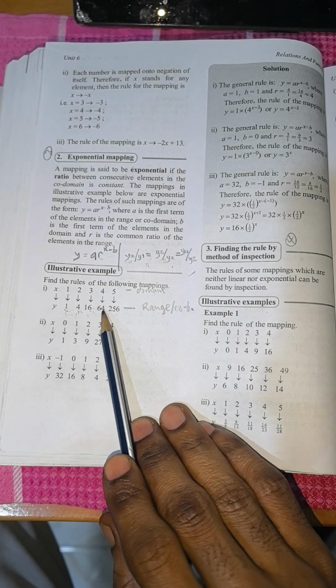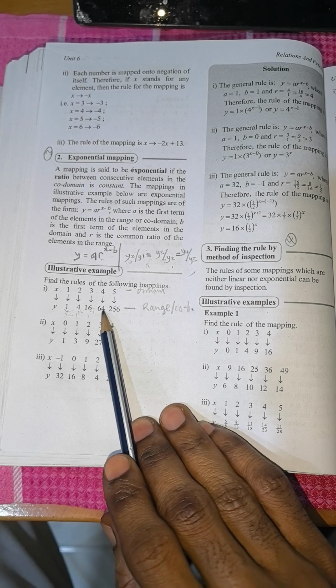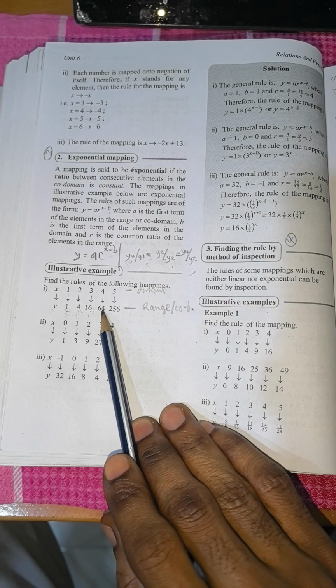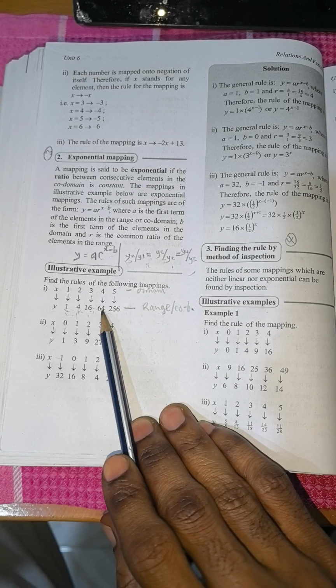So you realize that the difference is constant. And that's the factor to check. If they are not constant, or they are not the same, then this violates the rule of what? The rule that falls under exponential mapping. It's as simple as ABC.